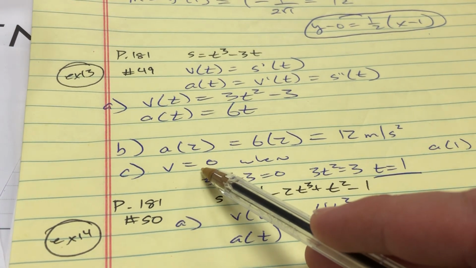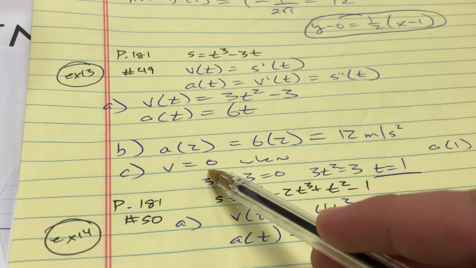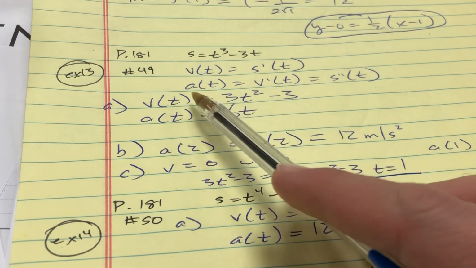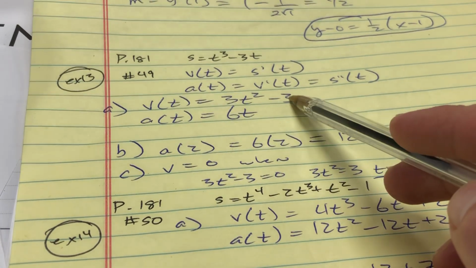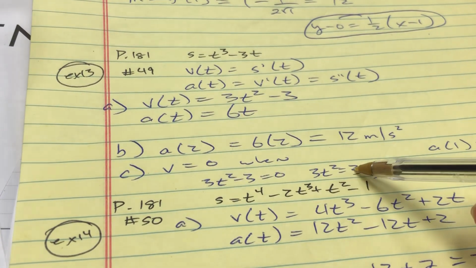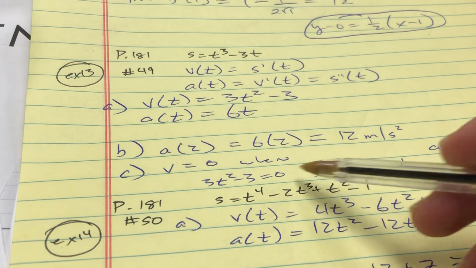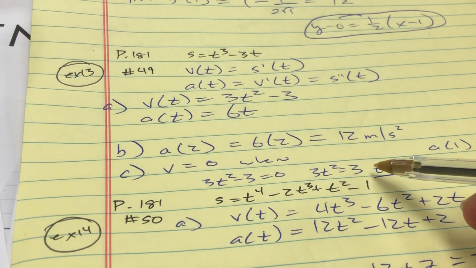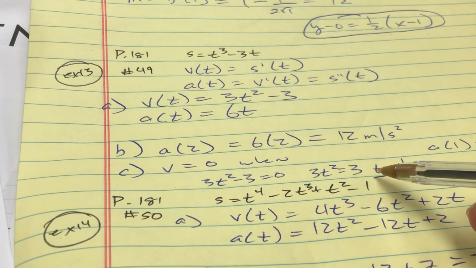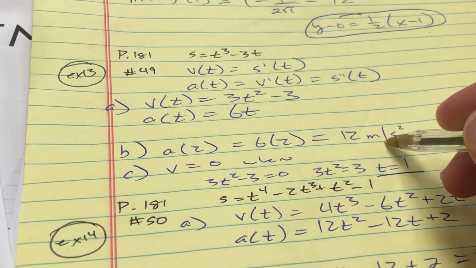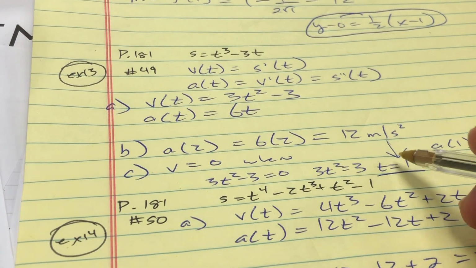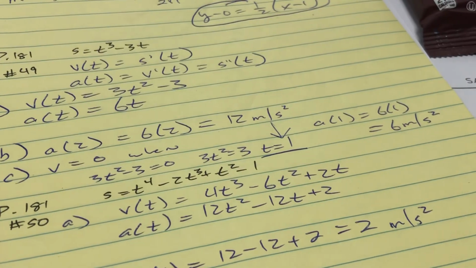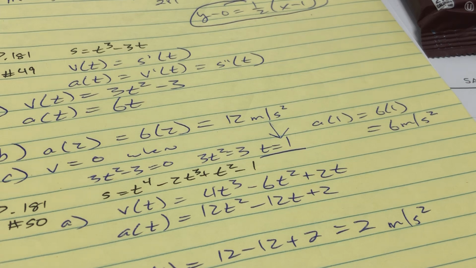All right, C says find the acceleration when velocity is 0. So if velocity is 0, then I'm going to set 0 equal to the velocity equation. I set, again, velocity equal to 0. I'm going to get 3t squared is 3. t squared is 1. t is plus or minus 1. This is time, so it has to be positive seconds here. So I'm going to then plug 1 in for t in acceleration. I get 6 meters per second squared.